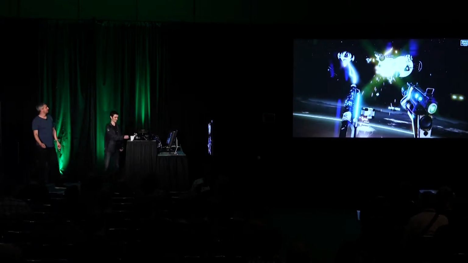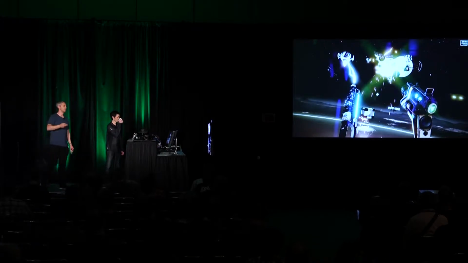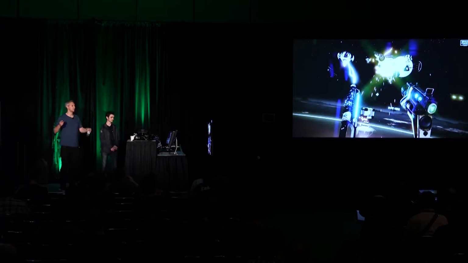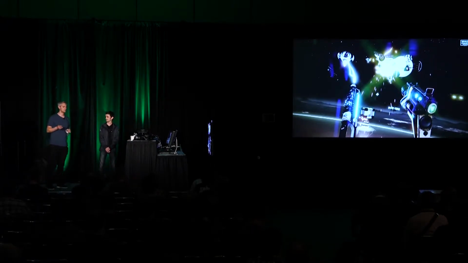So a few facts about Space Pirate Trainer. You're on a platform, you try to aim at droids and they attack you. You have sort of a bullet time effect when bullets fly around you, so you can physically dodge them. So room scale was super important, the controllers and the tracking itself was super important.